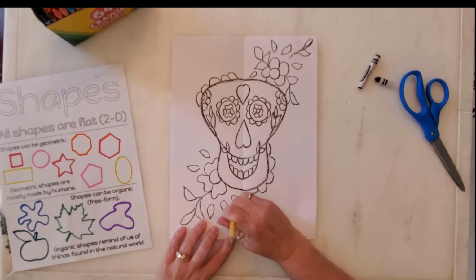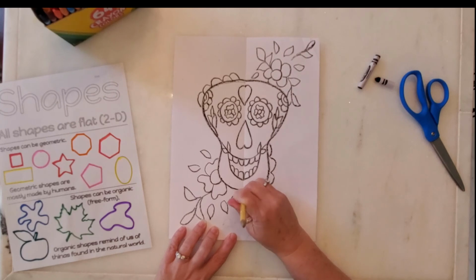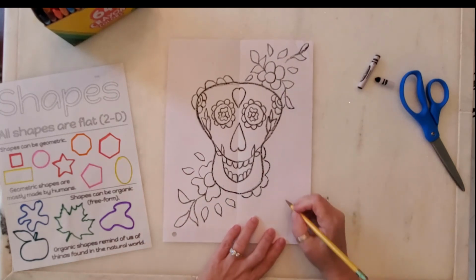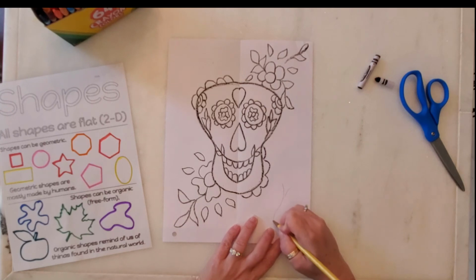Ooh, I know. Maybe just a little butterfly. Asymmetrical butterfly. Because I don't want to necessarily add the paper. So here's how it's going to go. There's my antenna. Here's a little body.